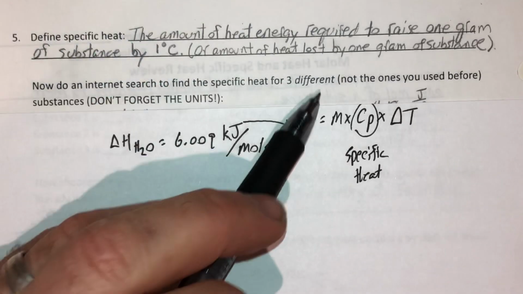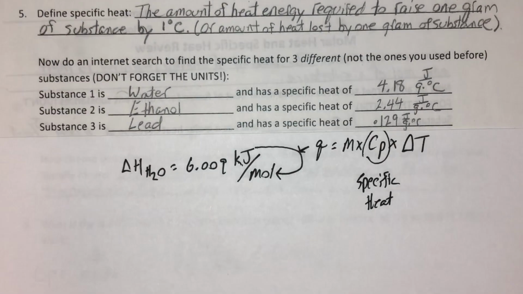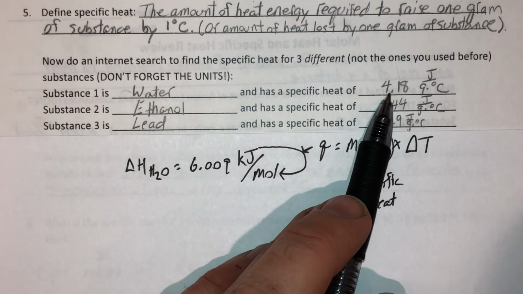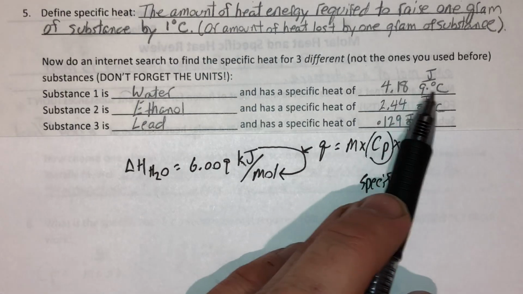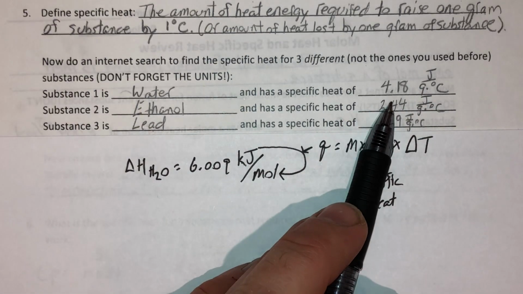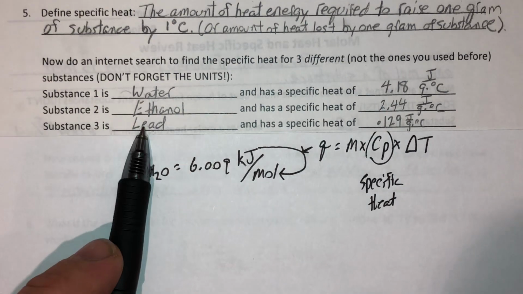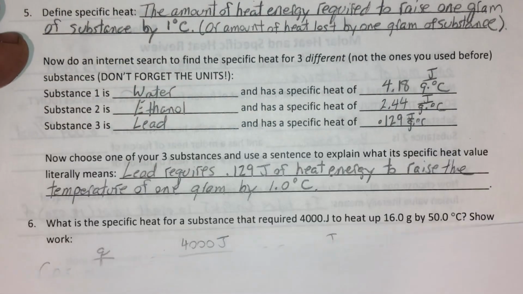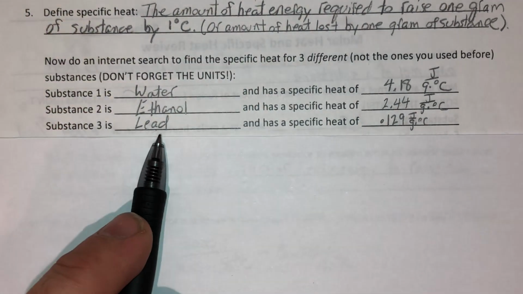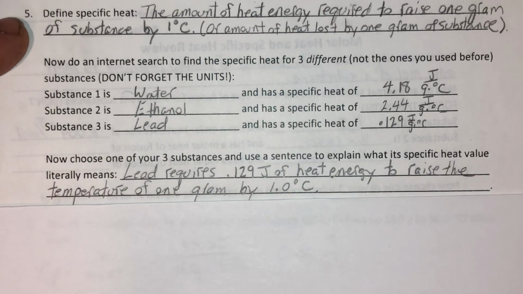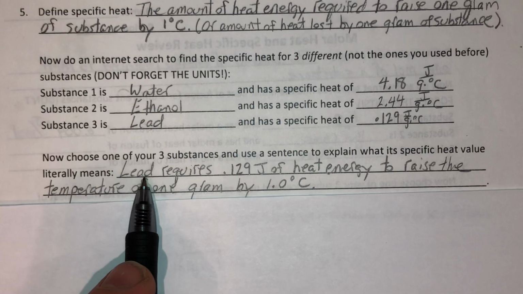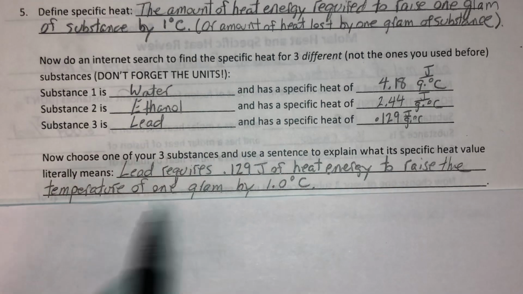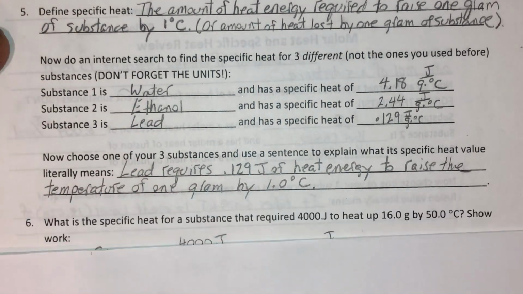You're supposed to find 3 different substances. I put water in there again just because it's so common and important. It takes 4.18 joules to raise 1 gram of water by 1 degree Celsius. Ethanol takes much less because it has weaker bonds. Lead takes even less, 0.129 joules per gram degree Celsius. It doesn't take very much energy to heat up most metals. So, making a sentence for lead: lead requires 0.129 joules of heat energy to raise the temperature of 1 gram by 1 degree Celsius.